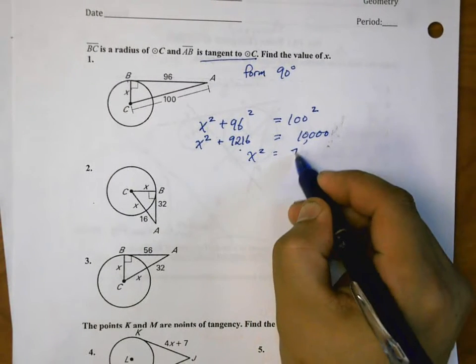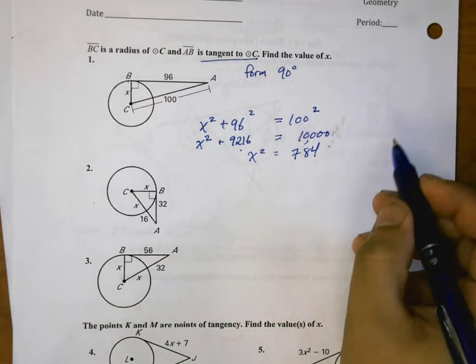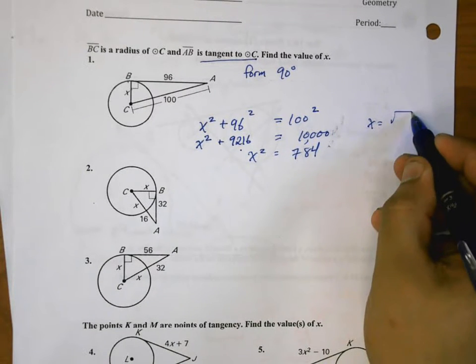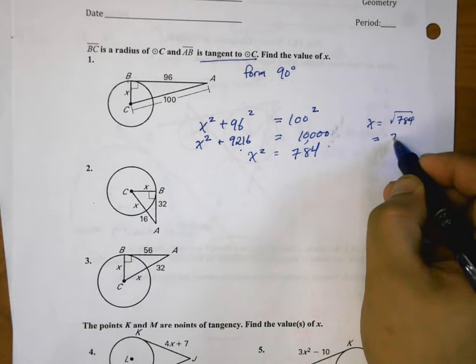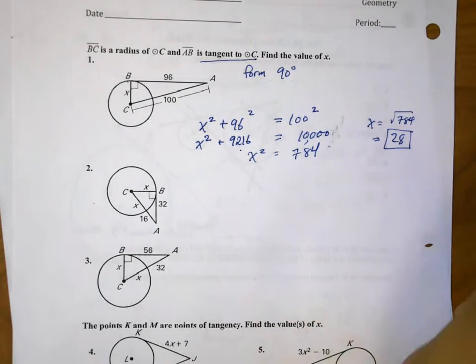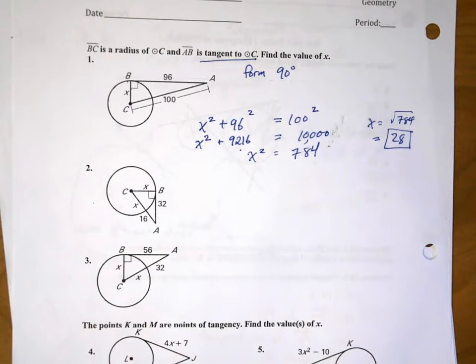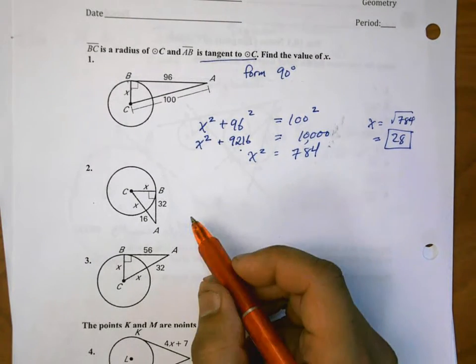X squared is then 784, and that means x is the square root of 784, which must be 28. Okay. So that was a relatively straightforward problem. Let's move on. Let's do the next one.